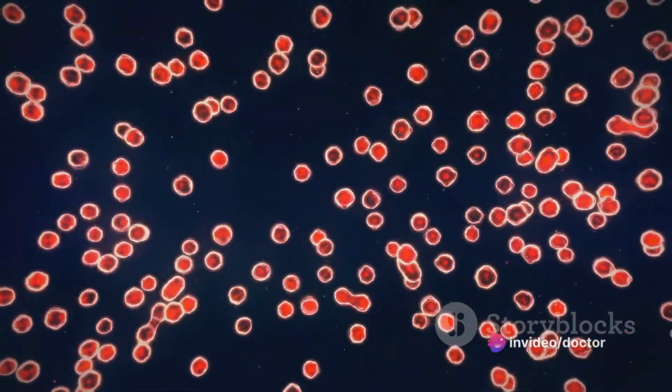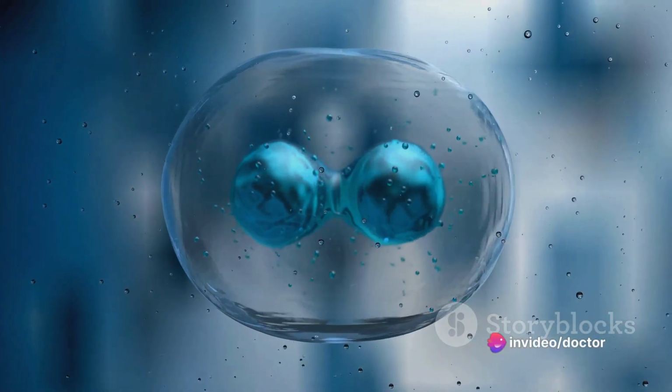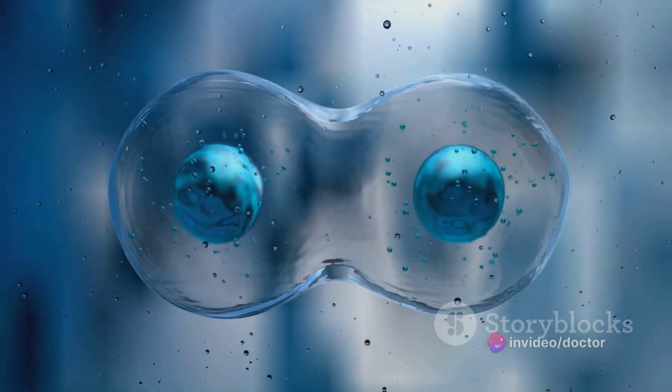in multicellular organisms. So strap in and prepare for an enlightening journey as we unravel this mystery and dive into the fascinating world of mitosis and meiosis.